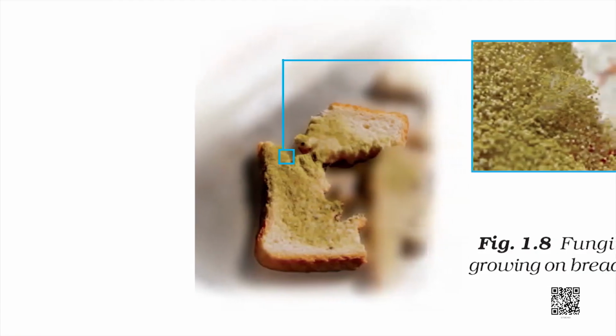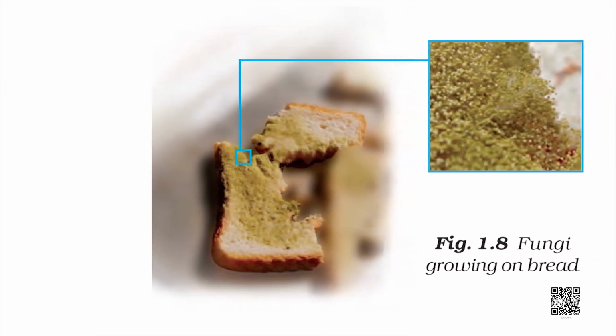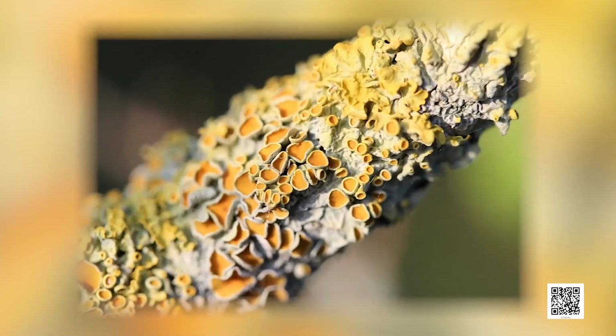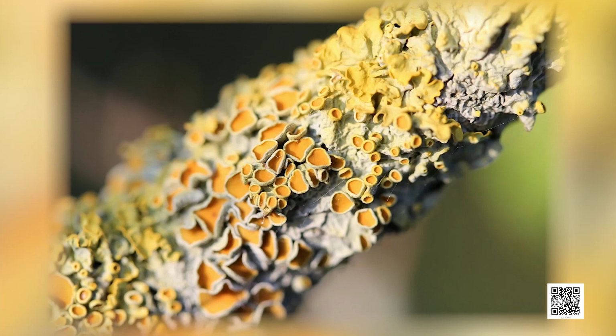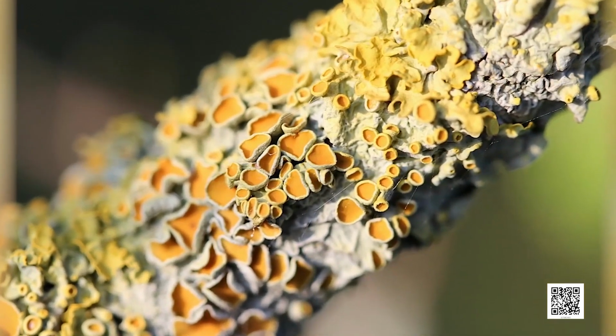The mode of nutrition in which the organism is dependent on dead and decaying matter is known as saprotrophism. Some examples of it are fungi. The mode of nutrition in which both the organisms are codependent on each other for their survival and their nutrition is known as a symbiotic relationship.